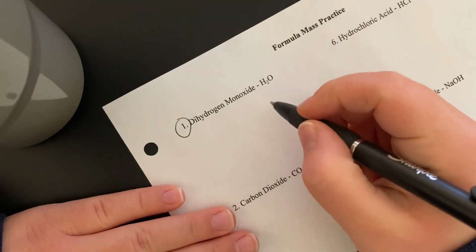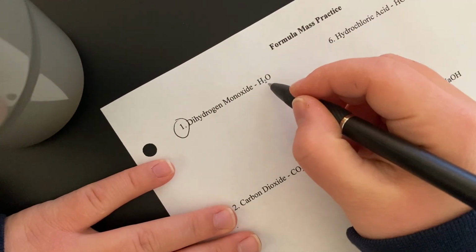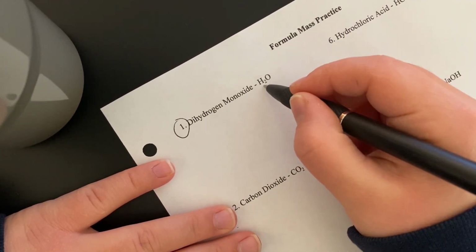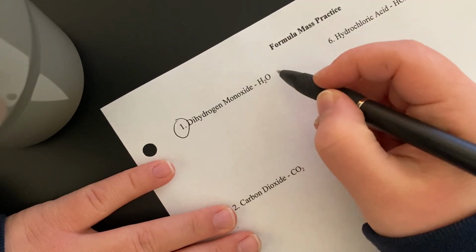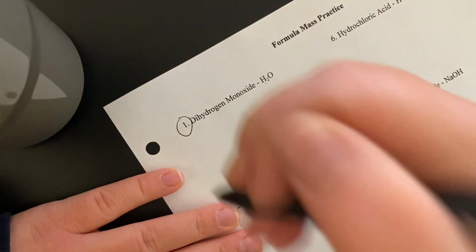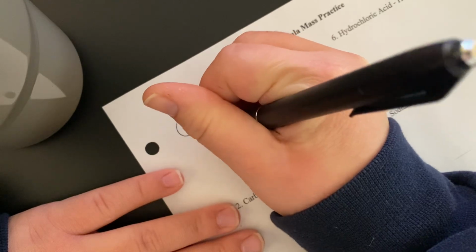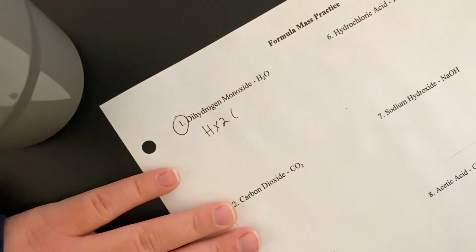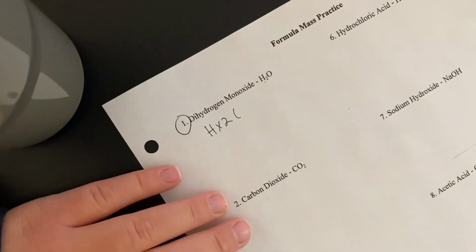First, let's start with H2O, aka water. First step is to figure out how many atoms you have of each type and what the masses of those individual atoms are. So we have 2 atoms of H in this compound, so H times 2, and every 1 atom of H has a mass of 1.008.